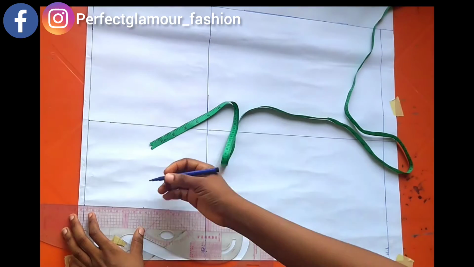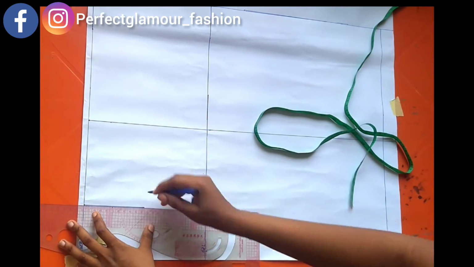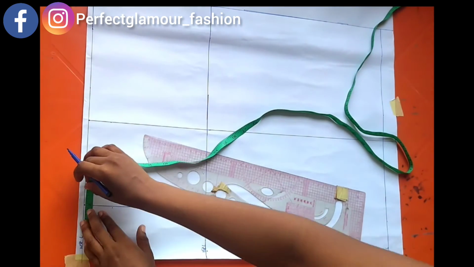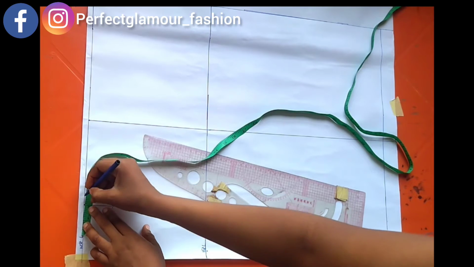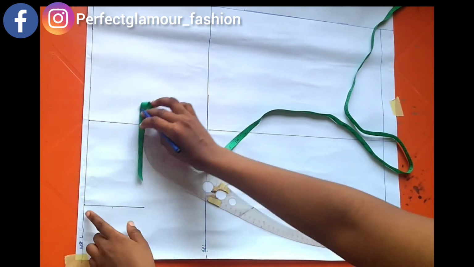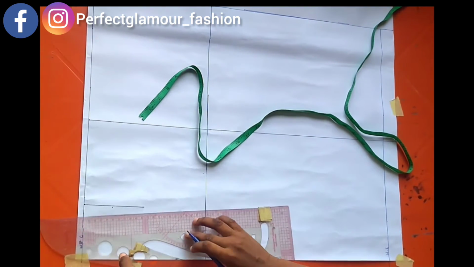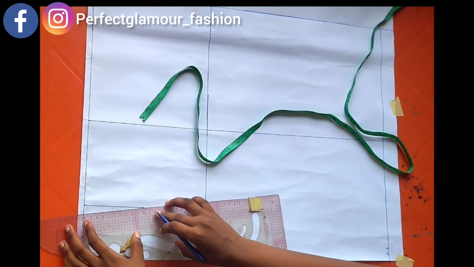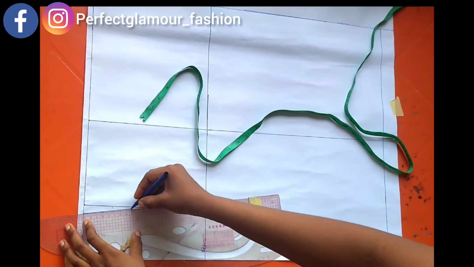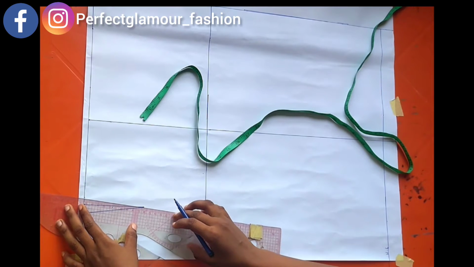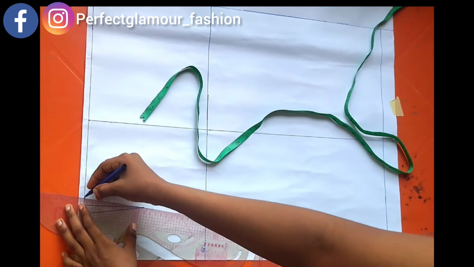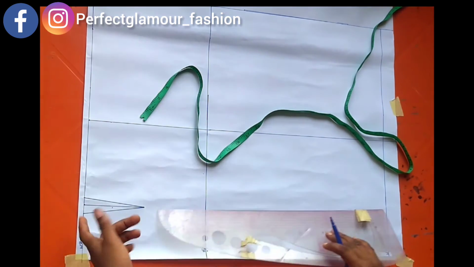So it is 4 inch width and 4 inch length for an average person. So you're going to mark ½ inch on both sides and connect to the end of the line. This will help you form your 1 inch dart. So ½ inch on the right side and ½ inch on the left side of the dart.